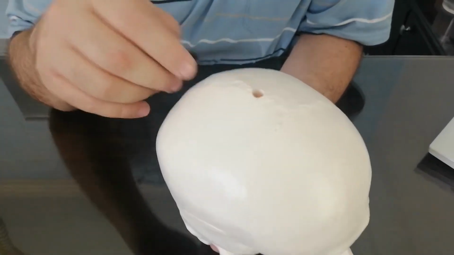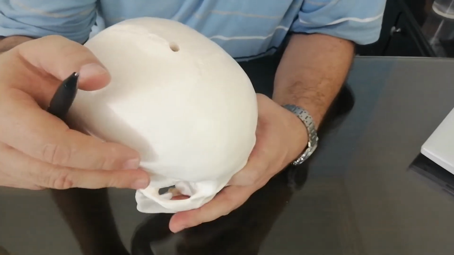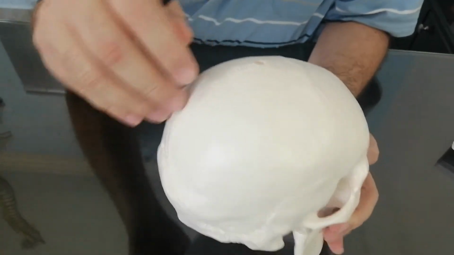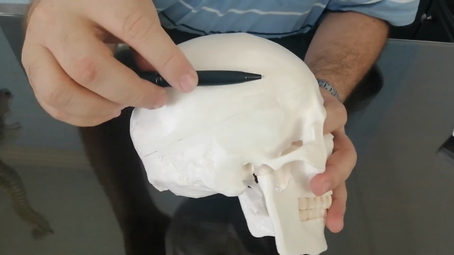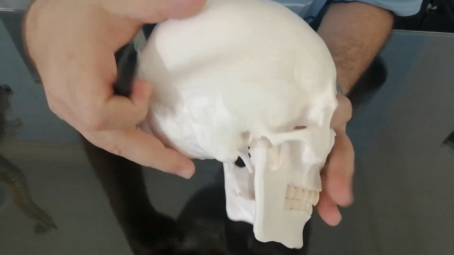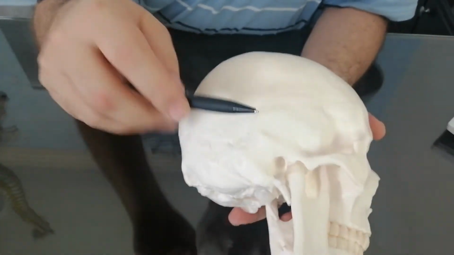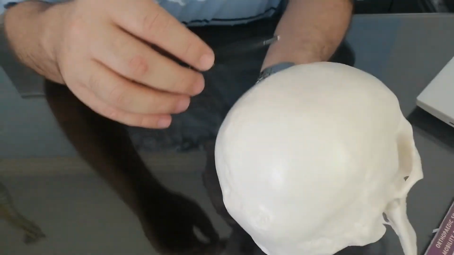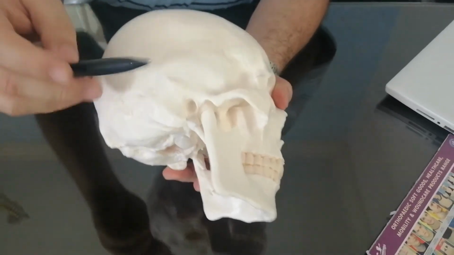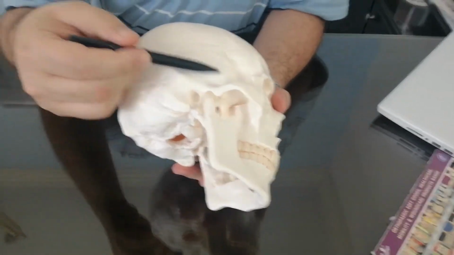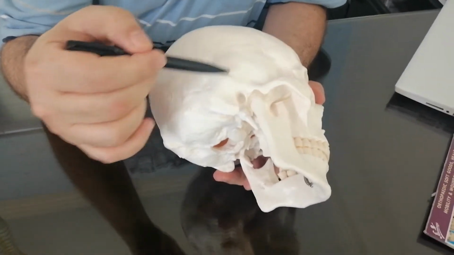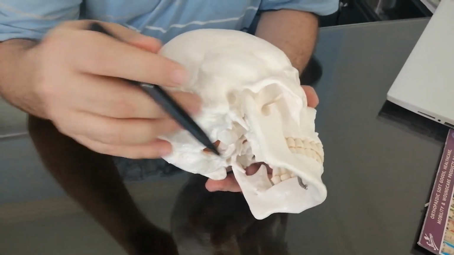The 2 parietal bones here, on the right and the left, form most of the roof of the cranium and the upper side walls of the cranial cavity here and here. And posteriorly they articulate with the occipital bone. They are separated from each other by the sagittal suture. This is the temporal bone here. This is the squama and the mastoid process.